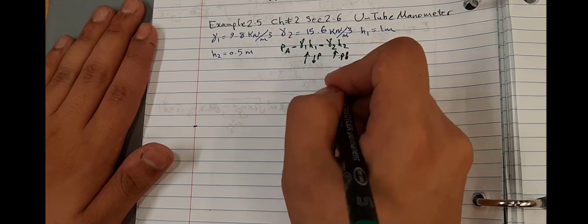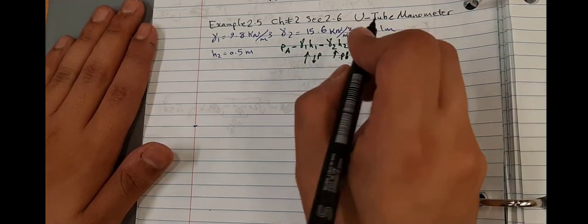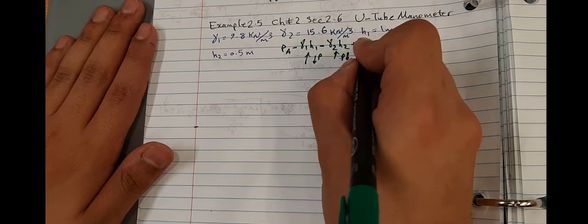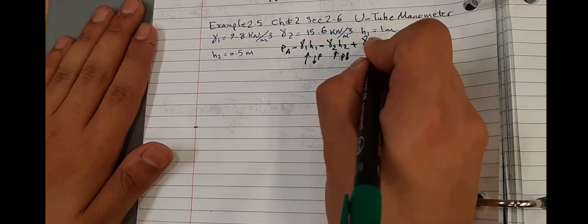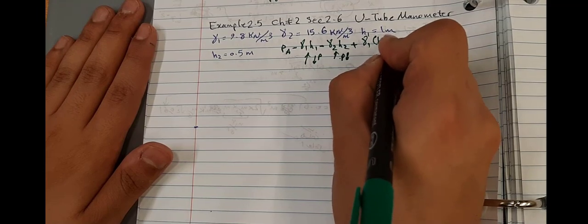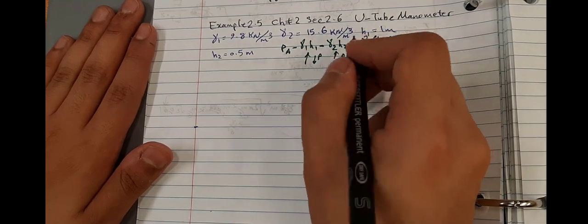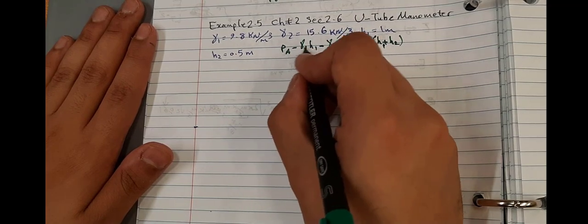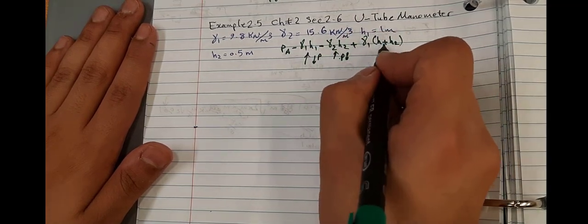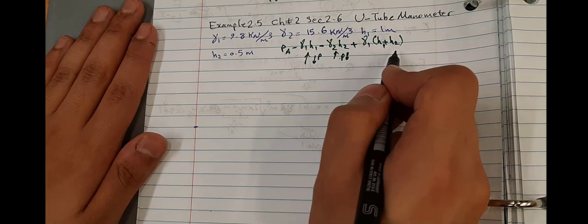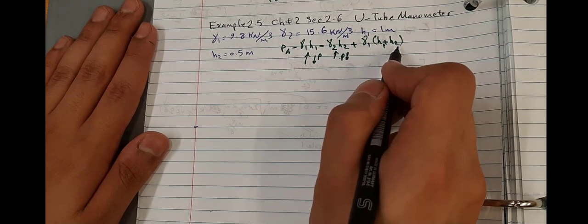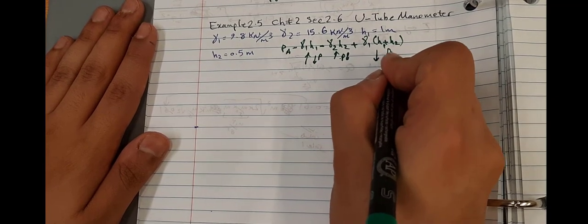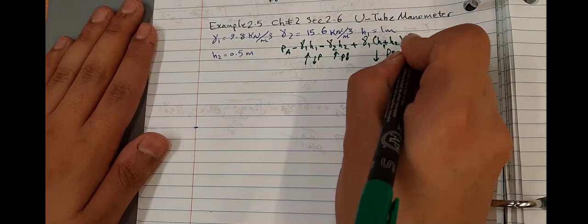When we go downward, we have plus gamma 1 (H1 plus H2). Because at this section we have the same material as point 1, we have gamma 1. And we add H1 plus H2 owing to the fact that we are going downward, P increases. So we reach PB.